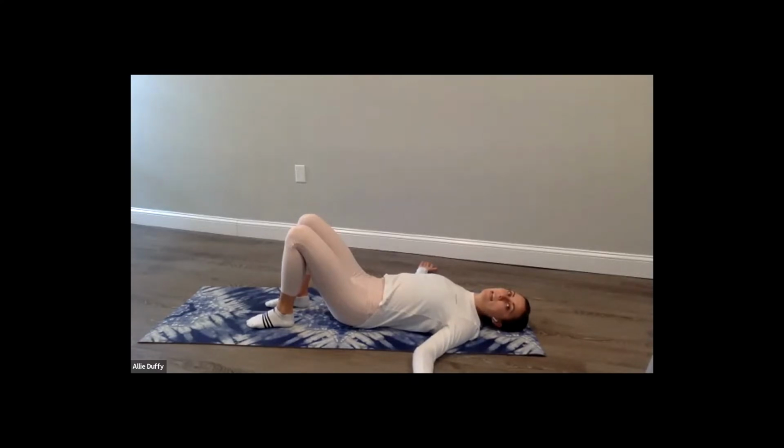Now, if you're lying here and you don't feel a stretch at all, you want to think about pulling the front of your rib cage down towards the mat. That should increase the stretch. From there, gently walk your arms out until you feel a stretch across your chest. And you're just going to lie here. Just let your body sort of melt onto the mat.